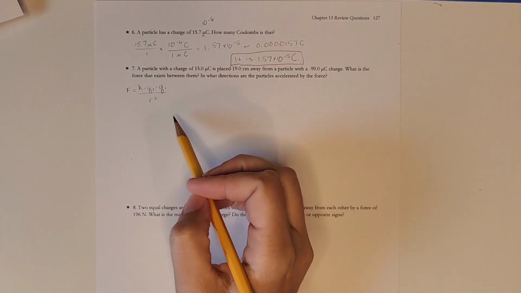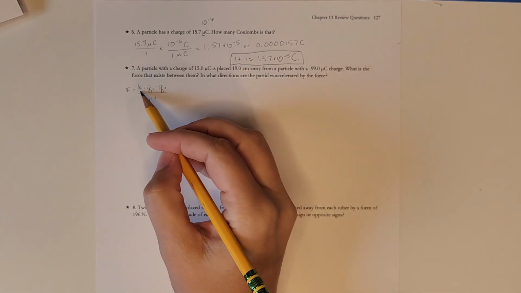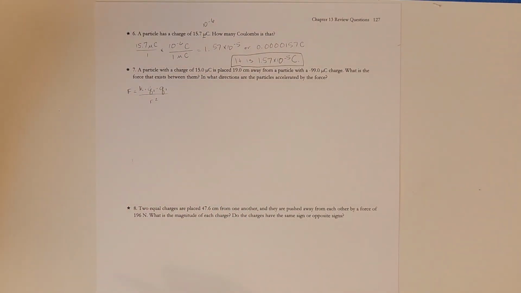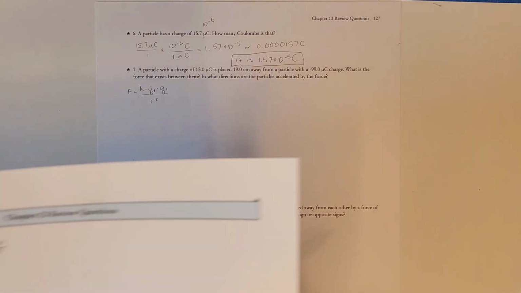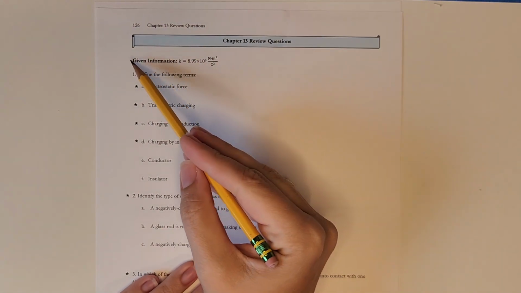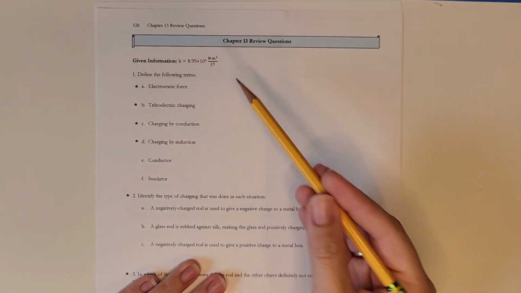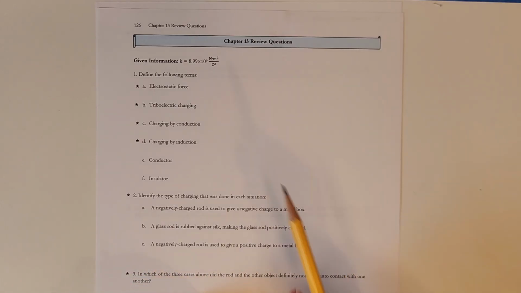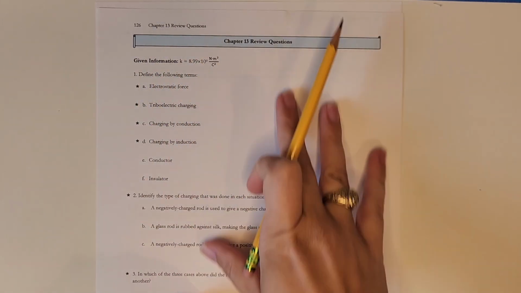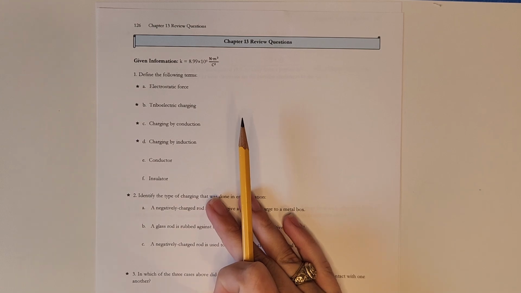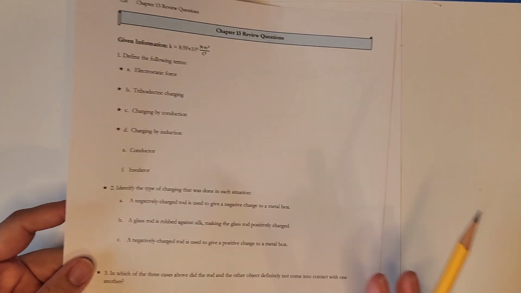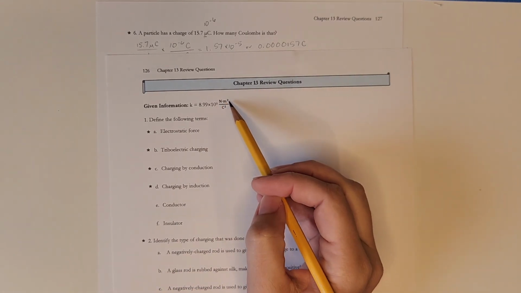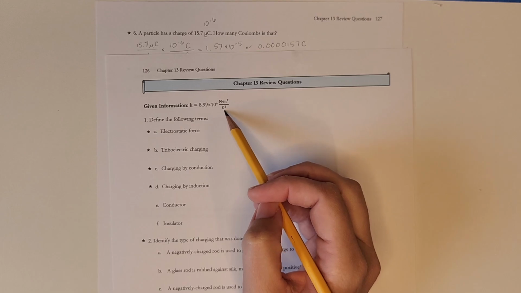This is Coulomb's law, and K is our Coulomb's constant. You are given that, and you'll be given that for any exams too. If you didn't notice, it's at the top of the first page of the set of review questions if you're going off of the printed-out version, and it's also in the book. Now this constant is in newtons times meters squared divided by coulombs squared.